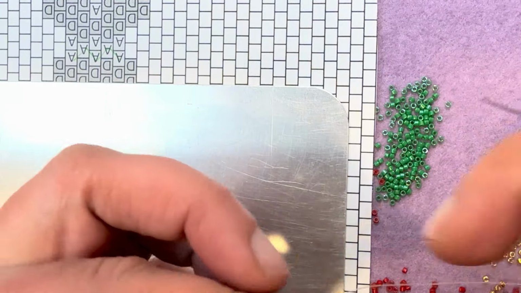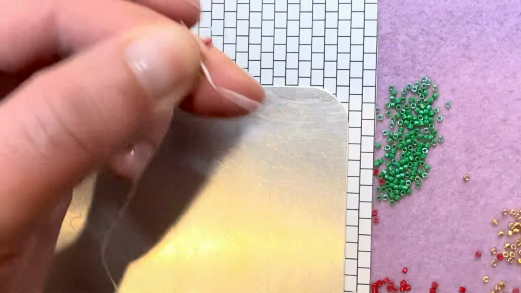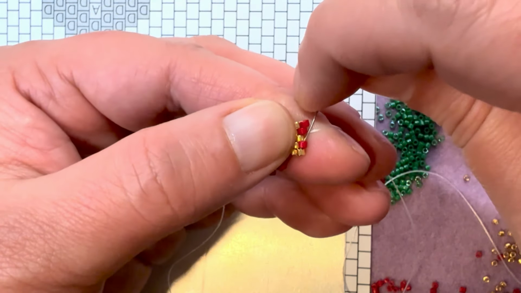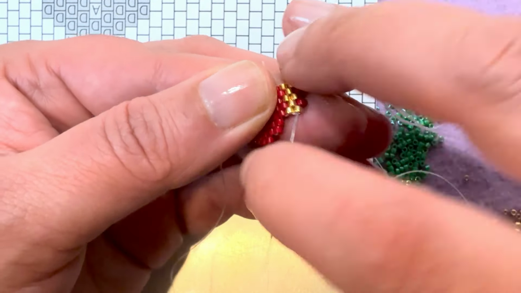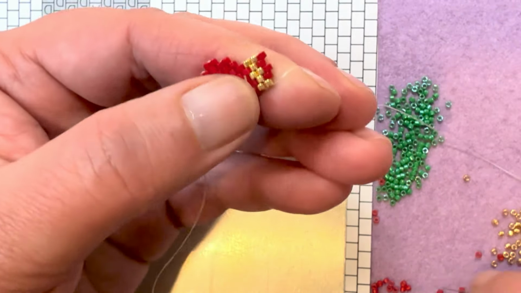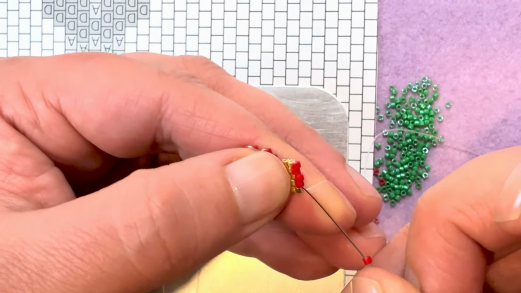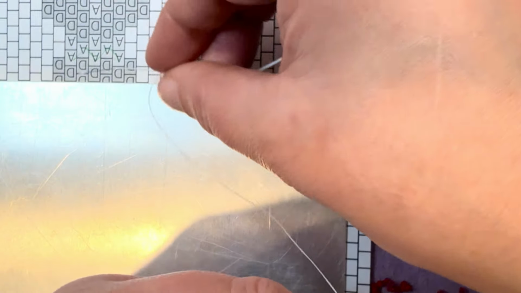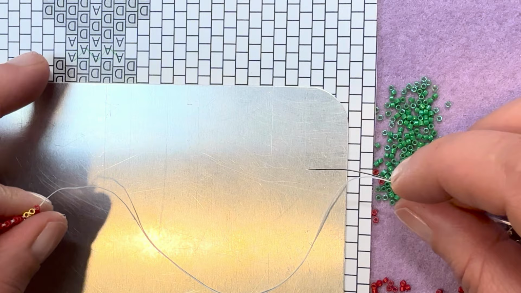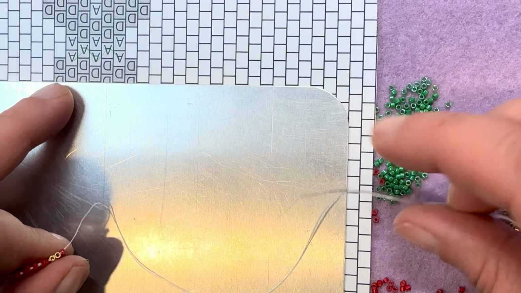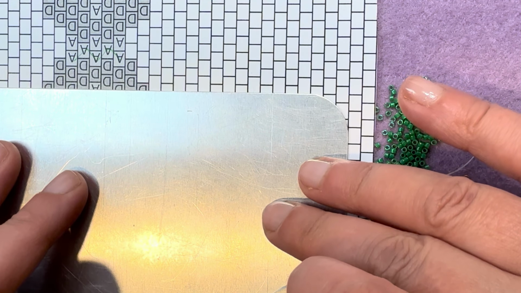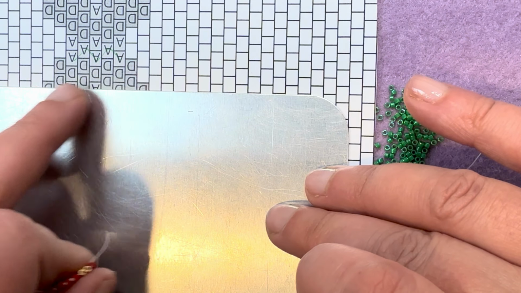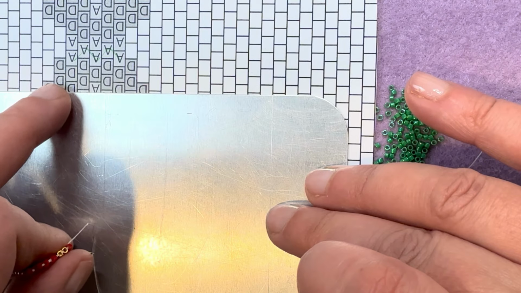I have red beads to add, and I am adding 1, 2, and 3. And here I'm on this side. I have 1 full bead and 1 half bead. When I move my ruler, the second bead, which was the half on the previous row, will become the full bead.